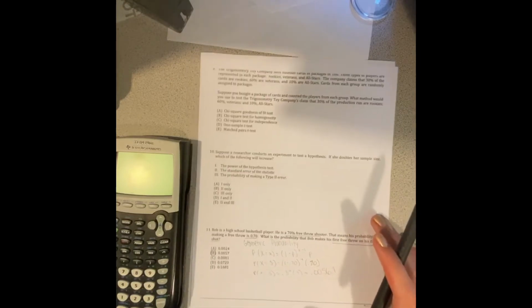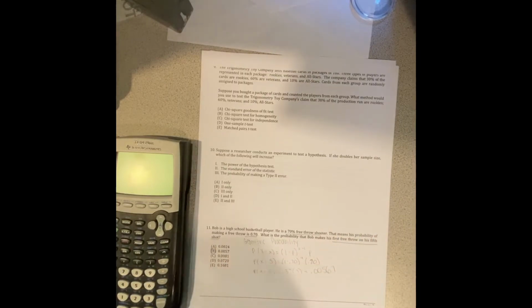Then we have number 11 here. It says, Bob is a high school basketball player. He is a 70% free throw shooter. That means his probability of making a free throw is 0.70. What is the probability that Bob makes his first free throw on his 5th shot?